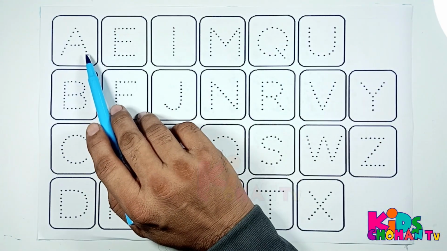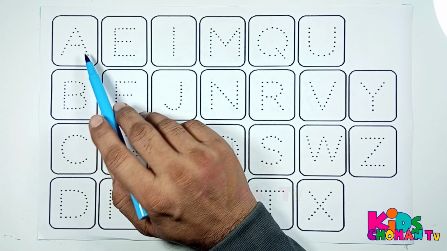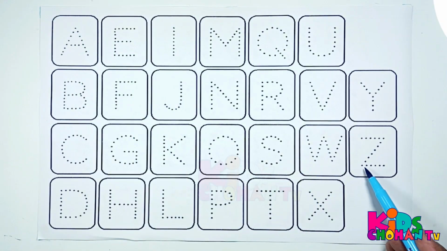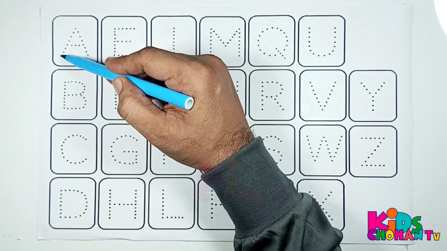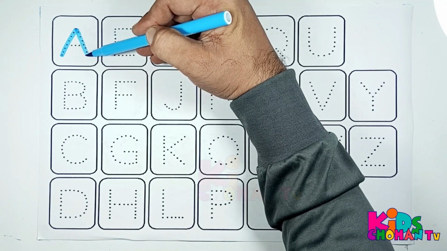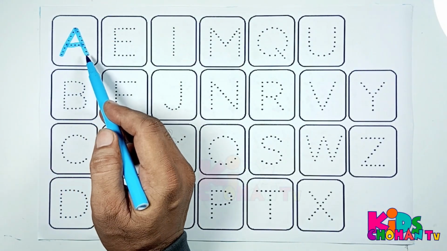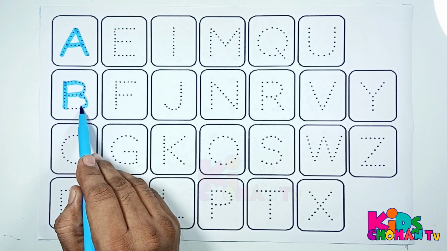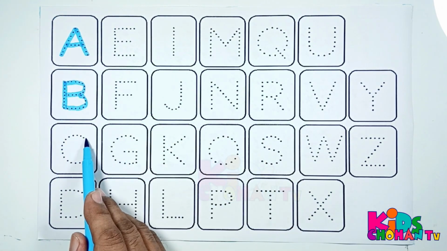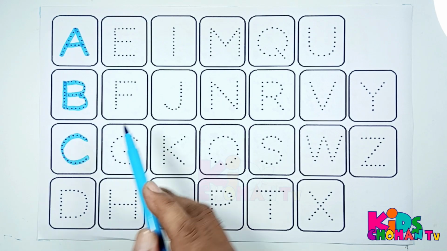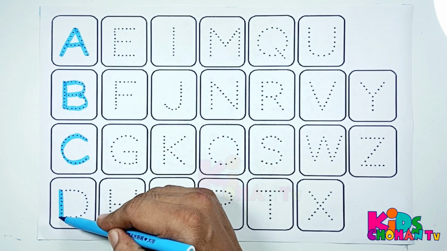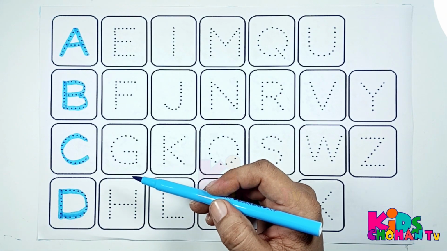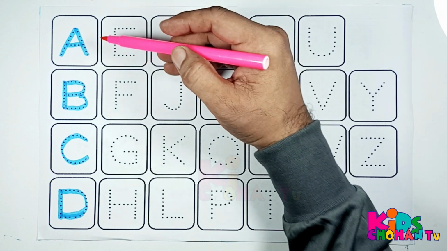Kids, in this video we will trace capital letters A, B, C, D. Letter A to Z. Let's trace. A. A for apple. B for ball. C for cat. D for dog. Pink color.